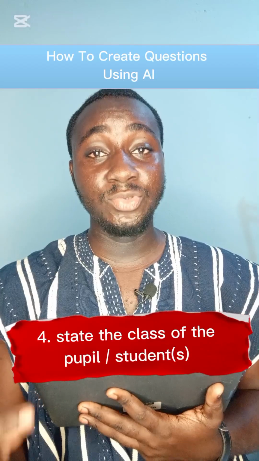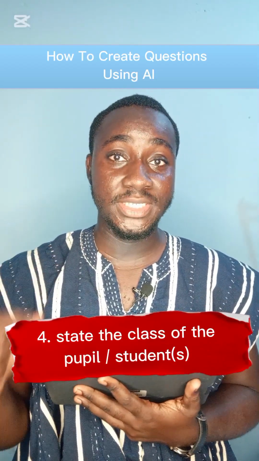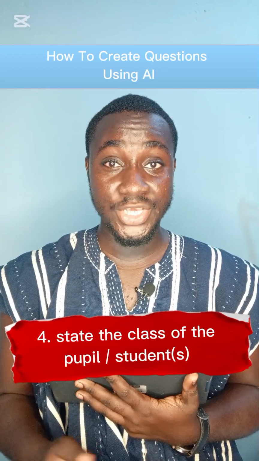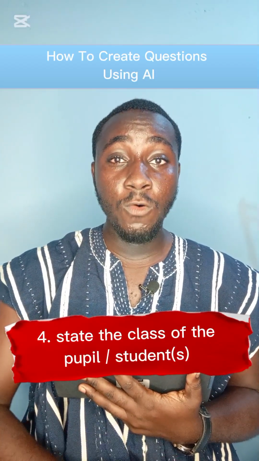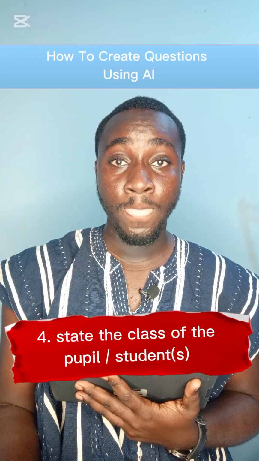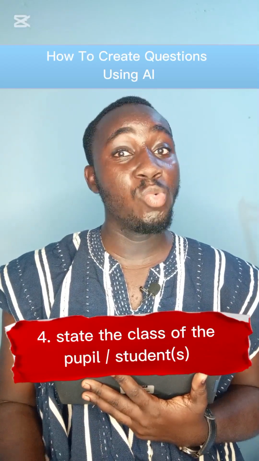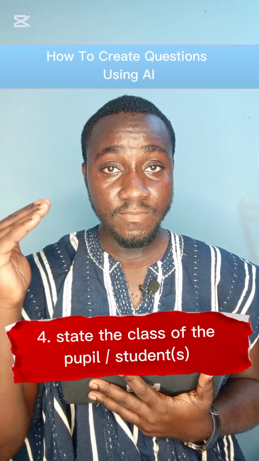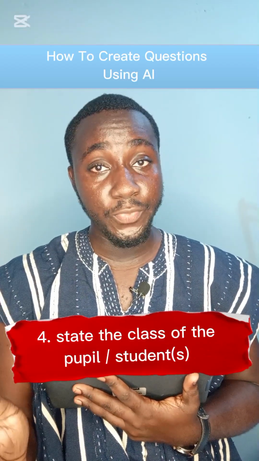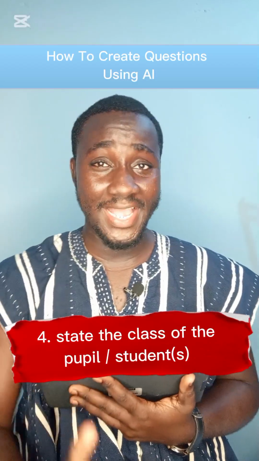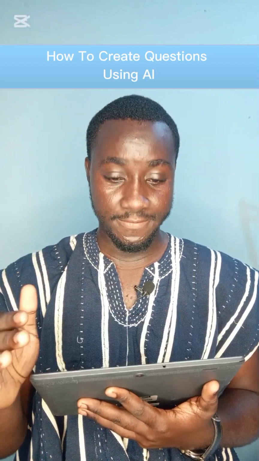The reason why you are taking these precautions is that you don't want the AI to give you ambiguous answers. You don't want the AI to go way beyond the level of the person you are setting the questions for. You don't want the AI to also go way below, but you want to restrict the AI that these questions are for a pupil in primary 6 and it's for this particular topic, and this is how I want the questions to be.